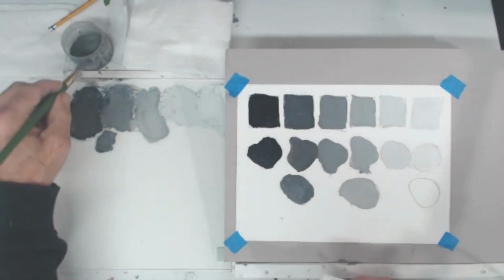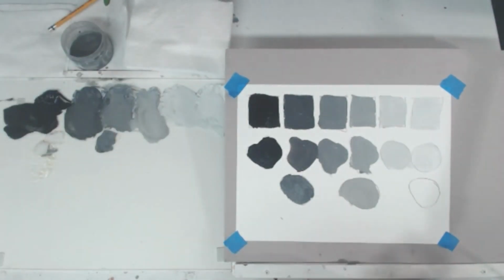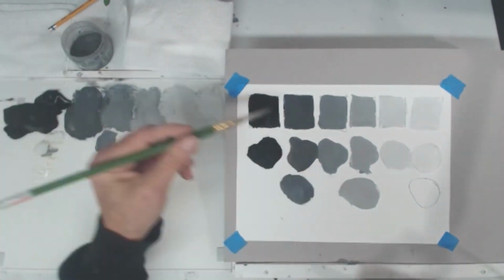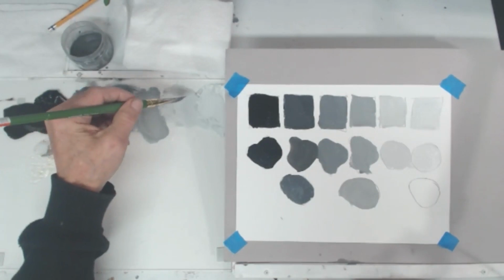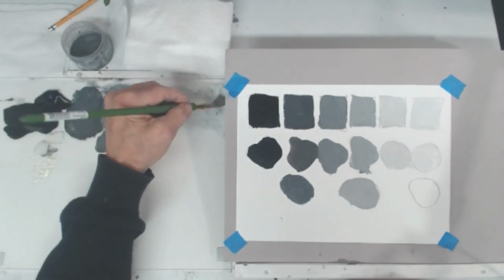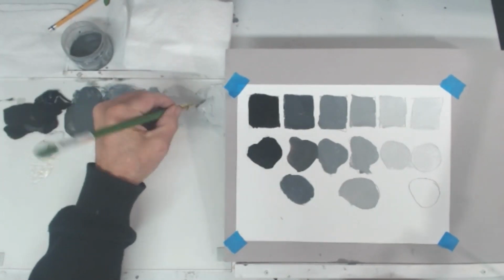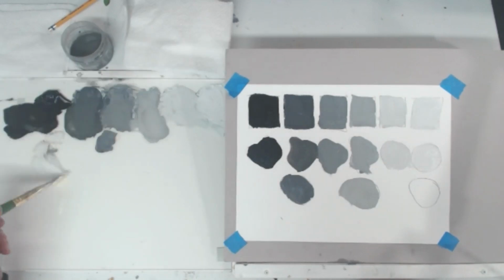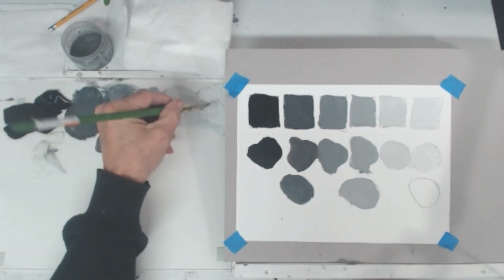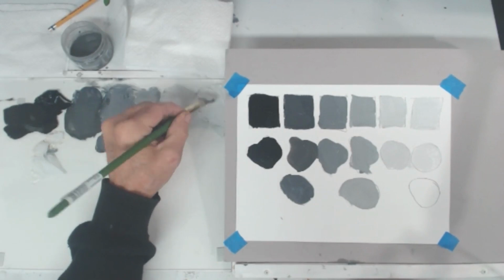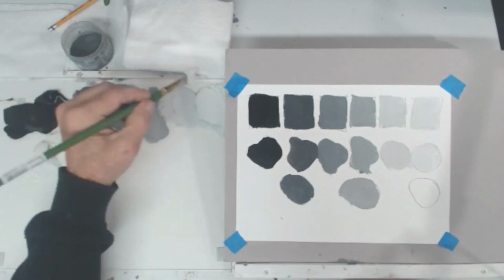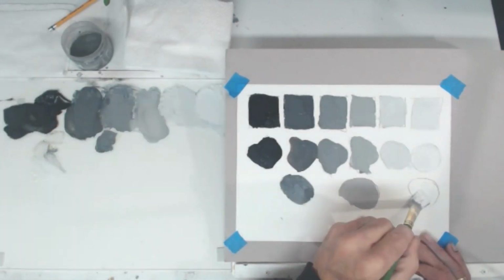So this is your main starting point. And then we'll go down to this very lightest value, mixing in the gel so I can dry my paint. And we mix this one.